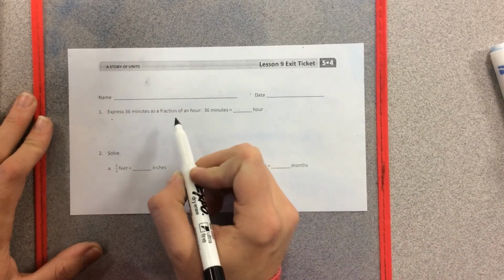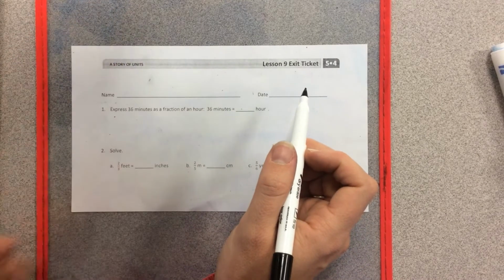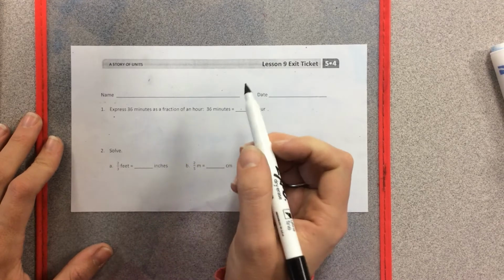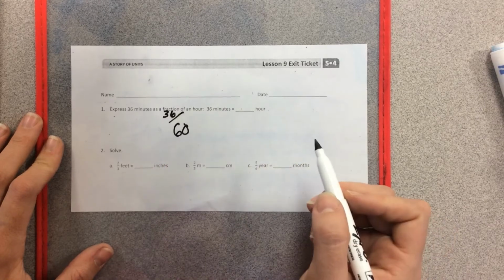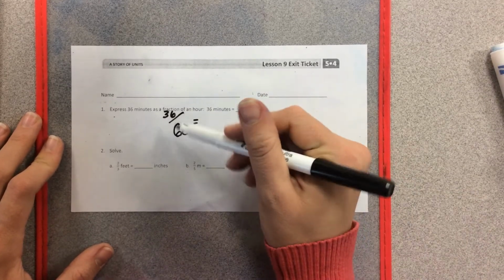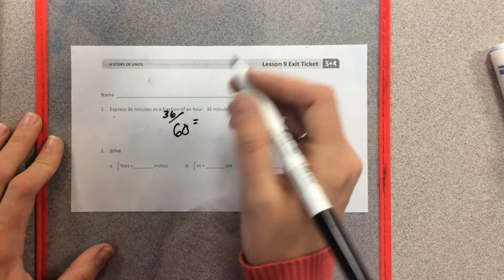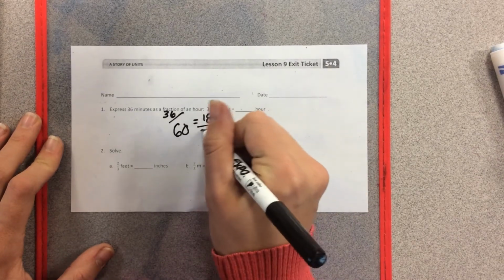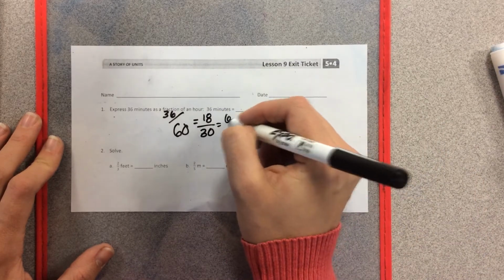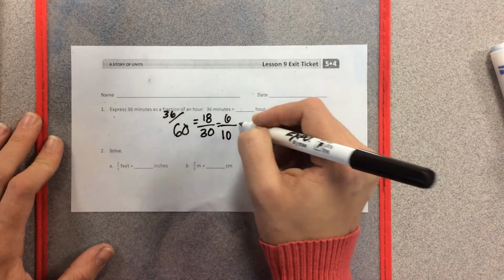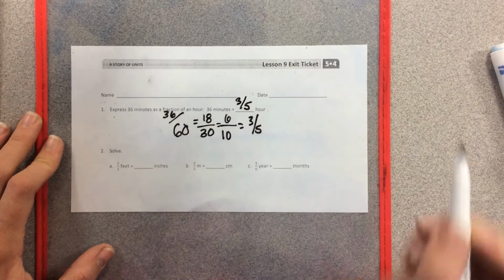So I can't do like 36 over 1 hour because they're not like units. So let's rename this hour as how many minutes are in an hour, which is 60, and I have 36 out of 60 of them. Okay, and I can reduce this down any way that I can. I like to start with halves, so half of 36 is 18, half of 60 is 30. Then I'm going to do thirds. 3 goes into 18 6 times, 3 goes into 30 10 times. Then I get 3/5. So my 36 minutes equals 3/5 of an hour.